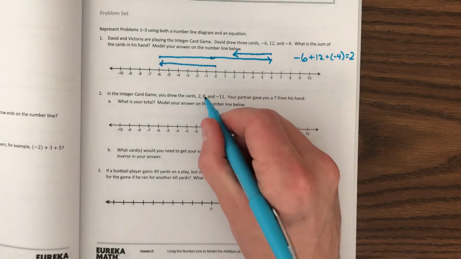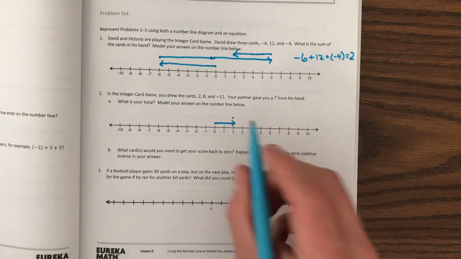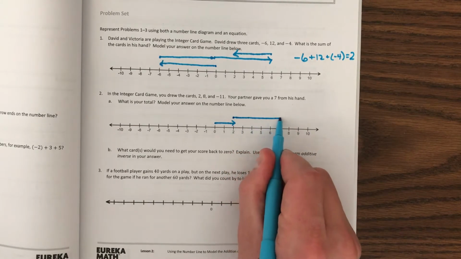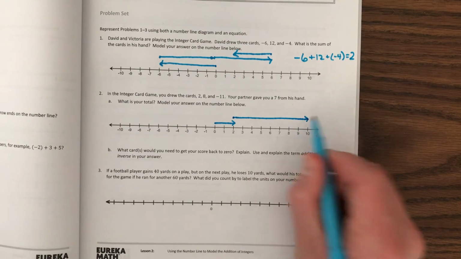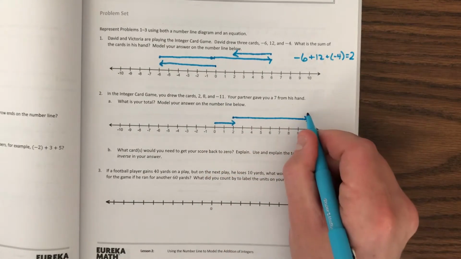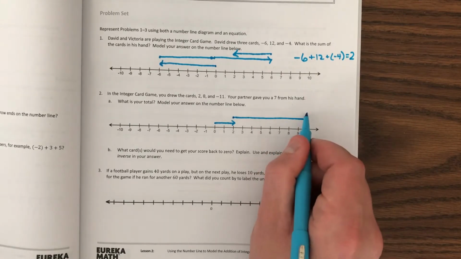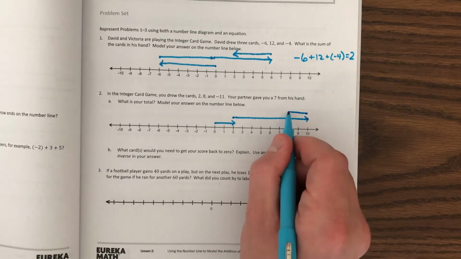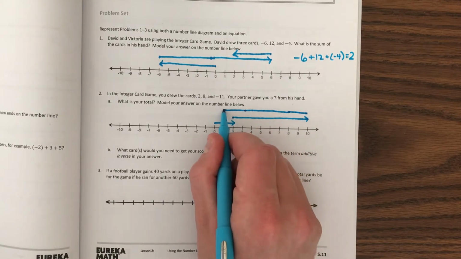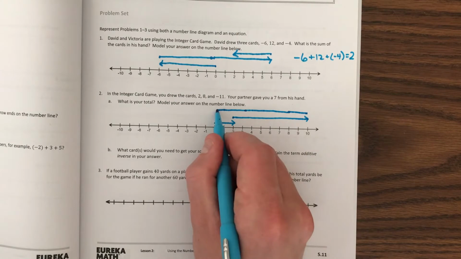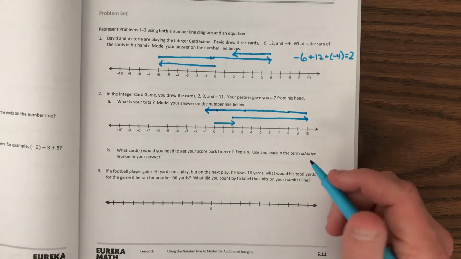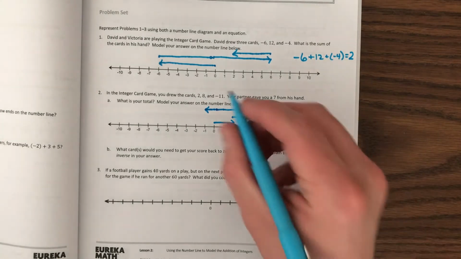And then the next one is +8, so I'm going to start at the endpoint of my last vector, and I'm going to go 8 spaces to the right for +8, and I'm at +10. Then I need to go -11, so I start at the endpoint of my previous vector, and I'm going to go 11 spaces to the left, and so I know that 10 would get me back to 0, so I just go 1 more from there, and I'm at -1.